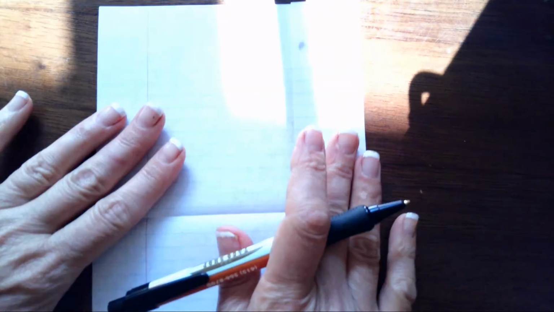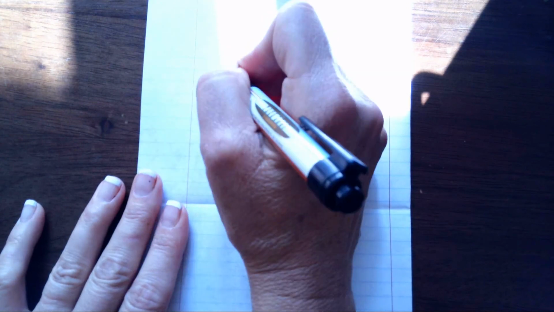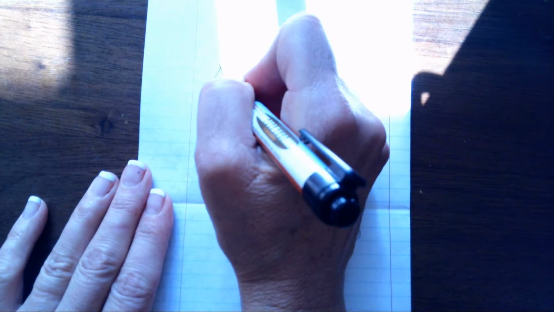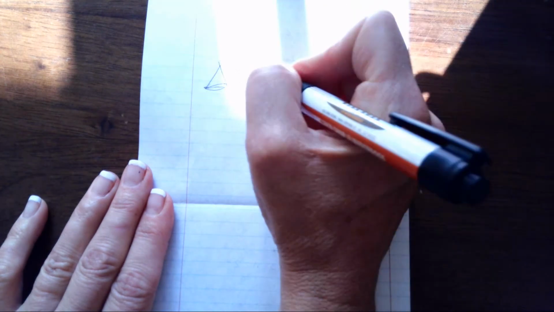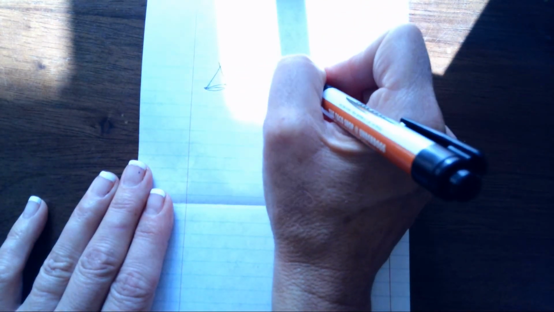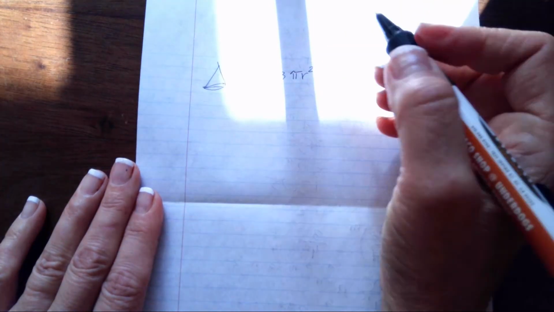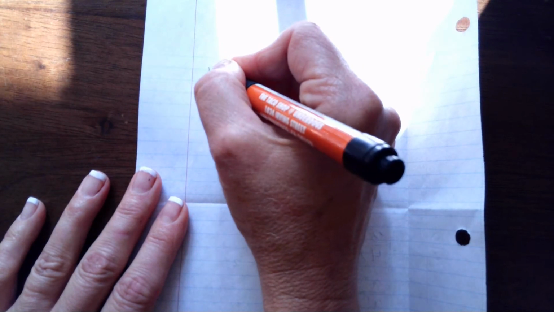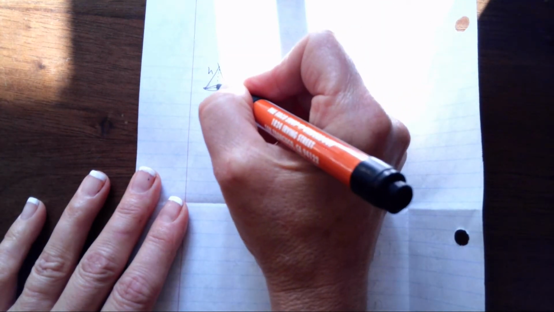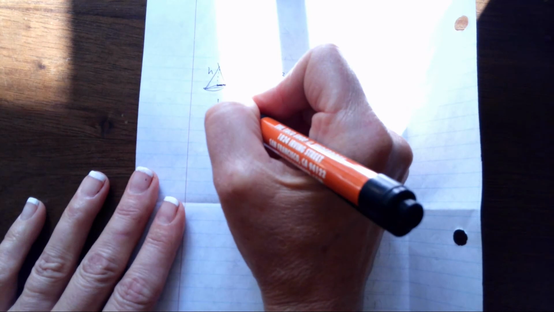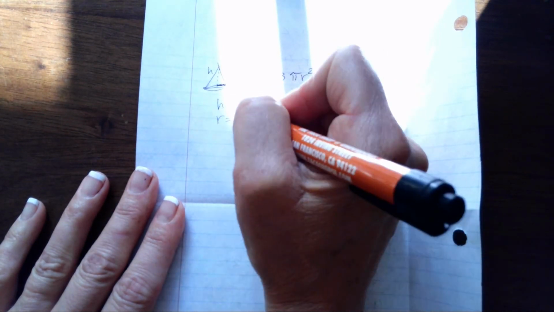Okay, we did some geometry. We are going to finish that. So we did volume of a cube in the last video, and now we're going to do the volume of a cone, which is 1/3 pi r squared times height. So this is our height and this is our radius right here. So say the height was 8 and the radius was 3.